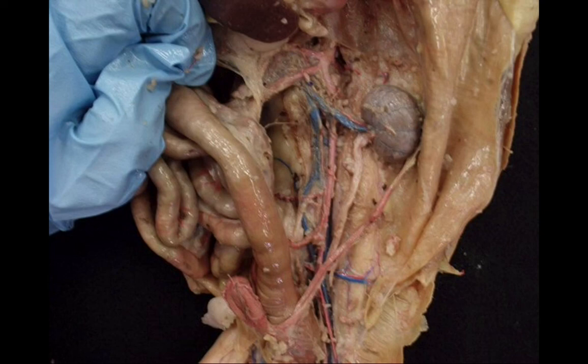We ask ourselves the same three questions every time we have a vessel indicated to us. We first need to determine whether it's an artery or a vein based on its color. We then need to determine whether or not it's a sided structure or not. And then we need to determine the overall name of that structure. So here we have the descending abdominal aorta.